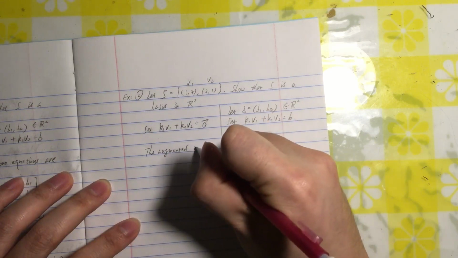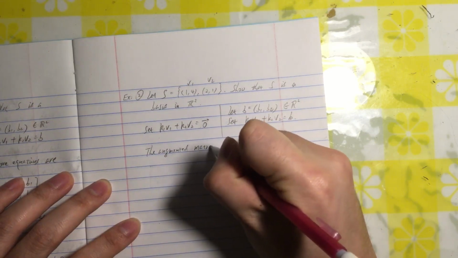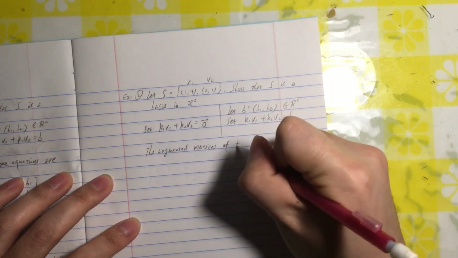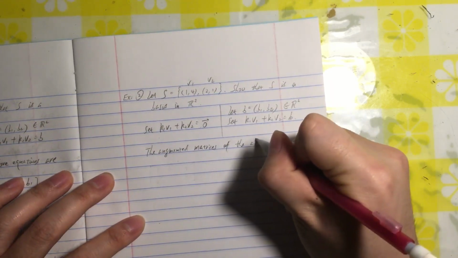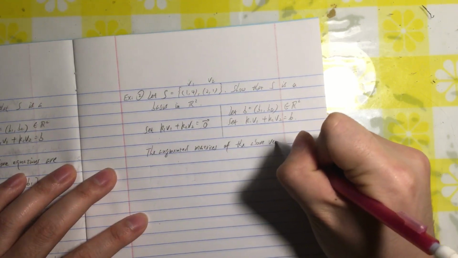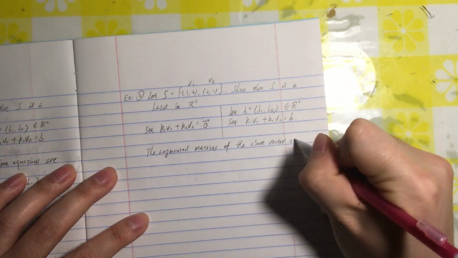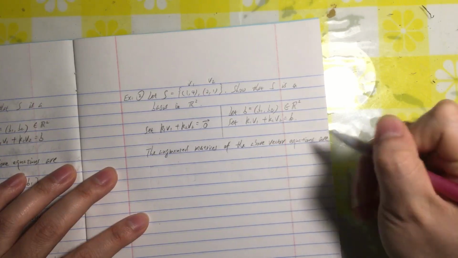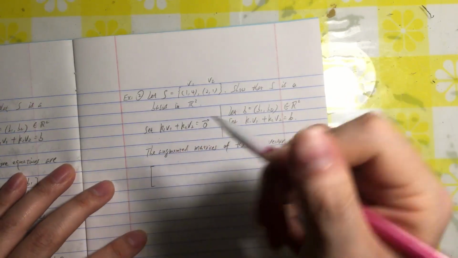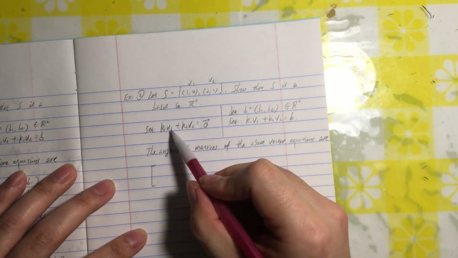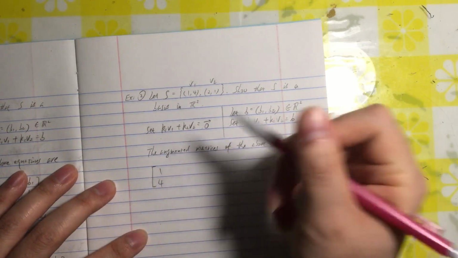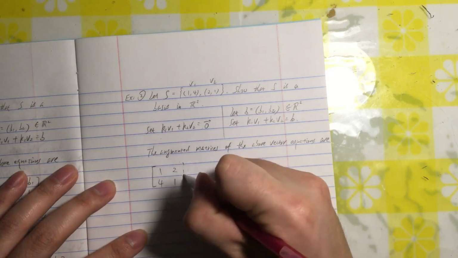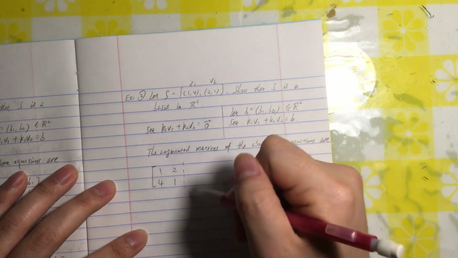The augmented matrices of the above vector equations look like this. For the first equation, put the components of v1 in the first column, the components of v2 in the second column, then put the components of the zero vector in the third column.